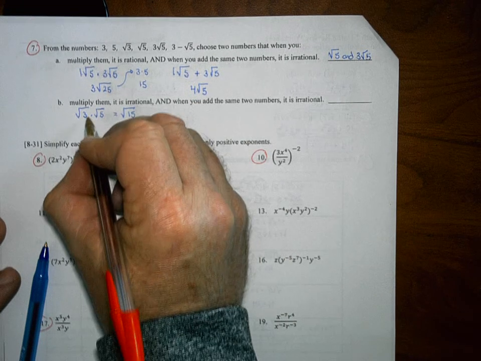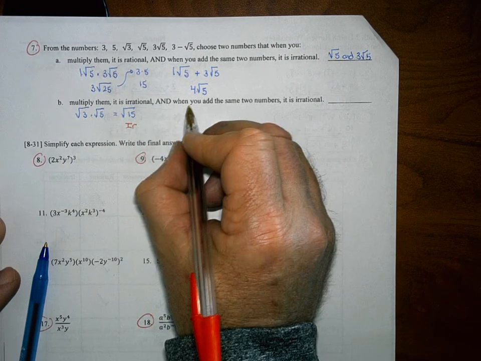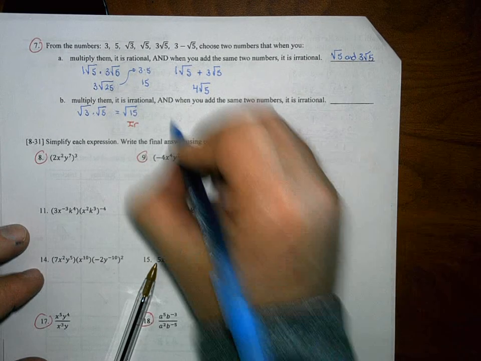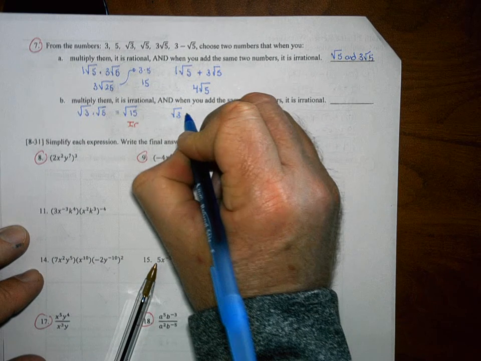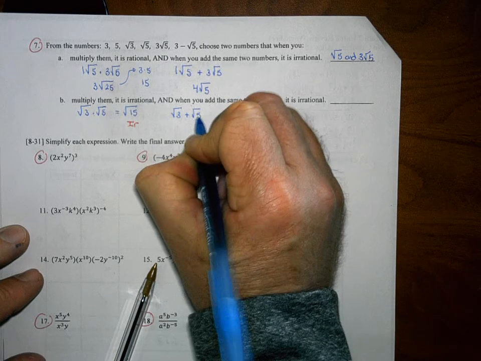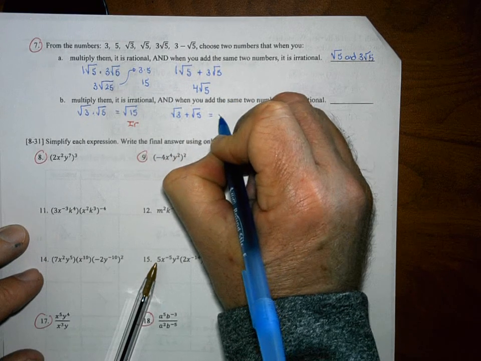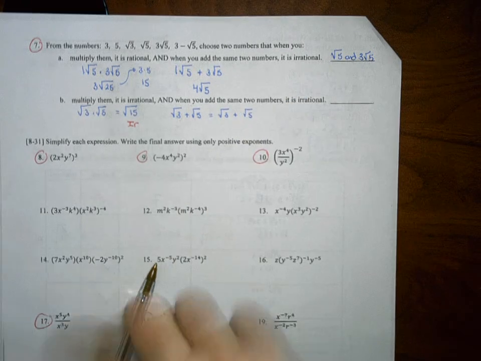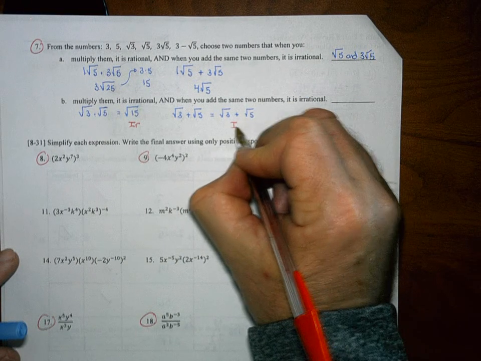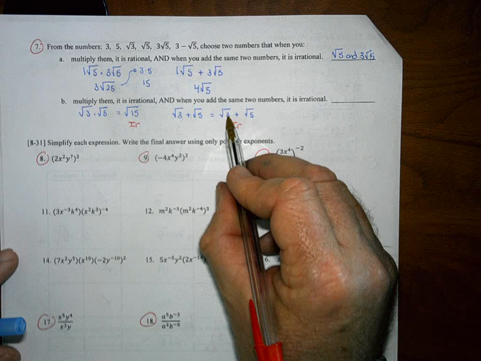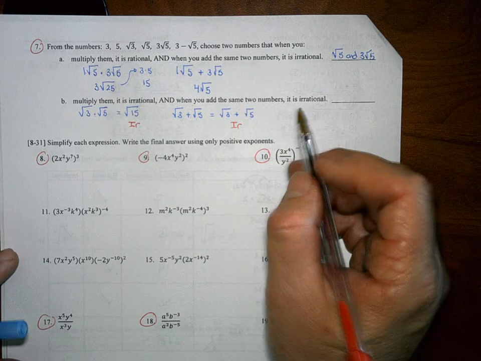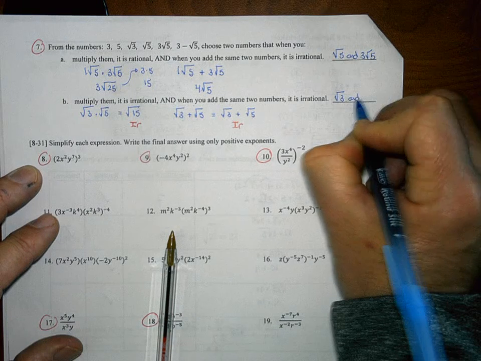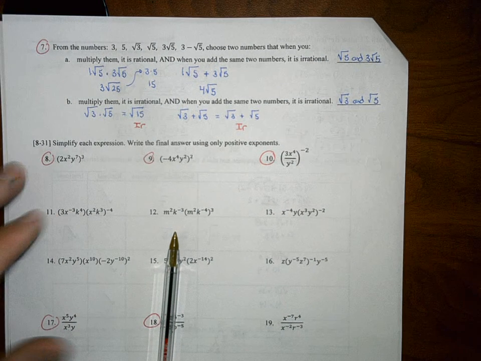So I multiplied, I got irrational. Now I need to add the same two numbers and it needs to be irrational. So the square root of 3 plus the square root of 5, I cannot add those, so that's equal to the square root of 3 plus the square root of 5, and that answer is going to be irrational as well, because if the radicands are not perfect square numbers, then it makes an irrational number. So those two numbers would work for B.